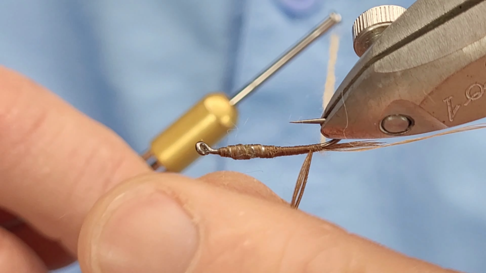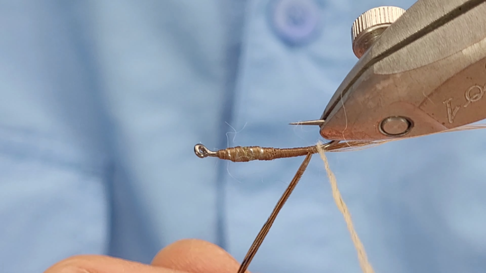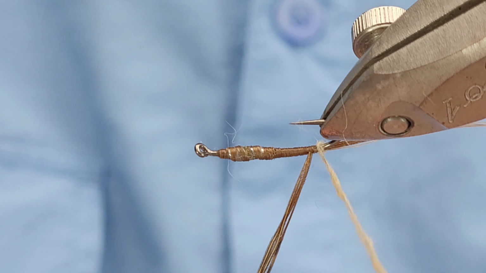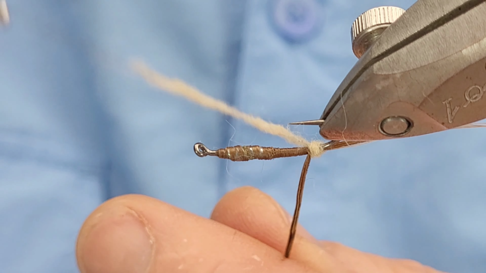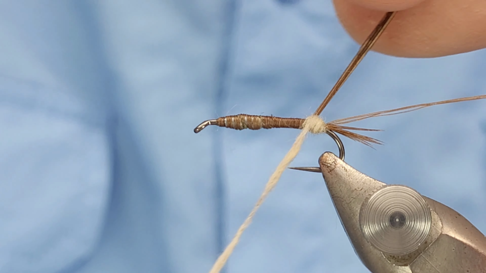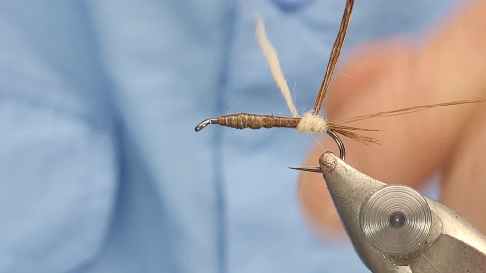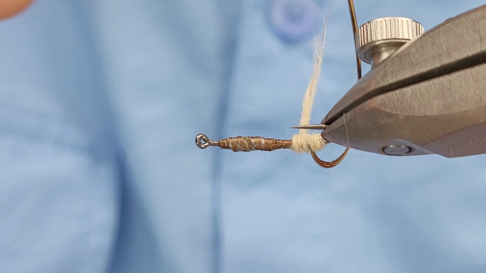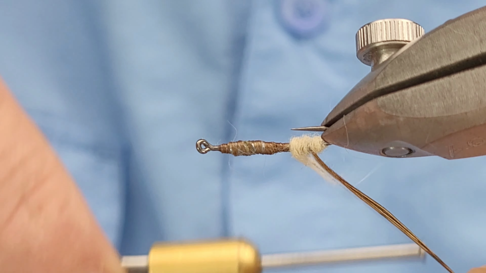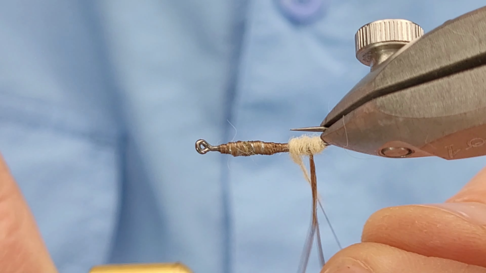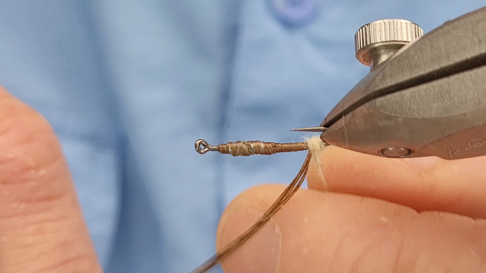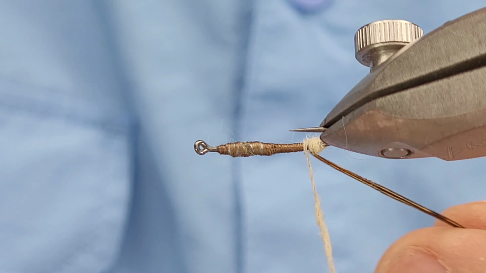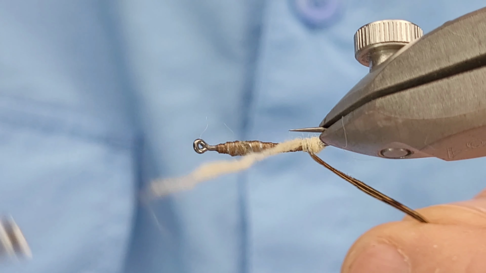Right, I'm just going to work wraps in for the body up to those pheasant tail fibres like so, and work those wraps in front. Probably a little bit thick there, a little bit heavy, so I'm going to backtrack. I just want to slim that out, it's a little bit chunky.